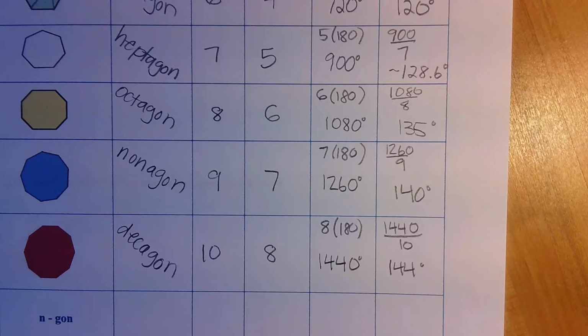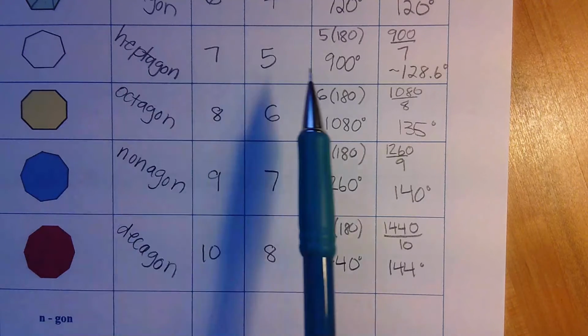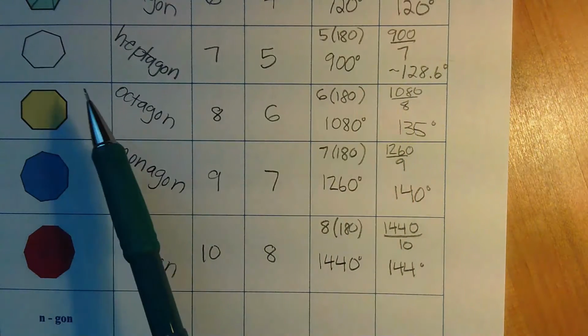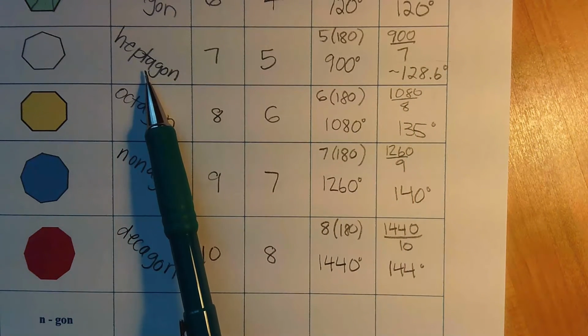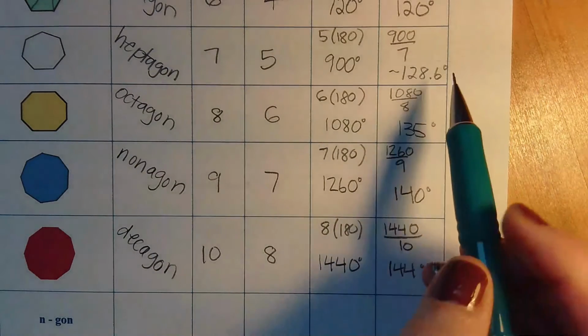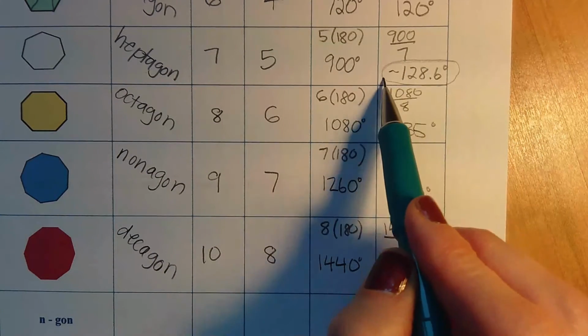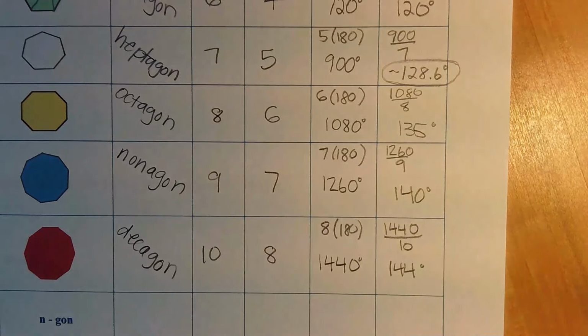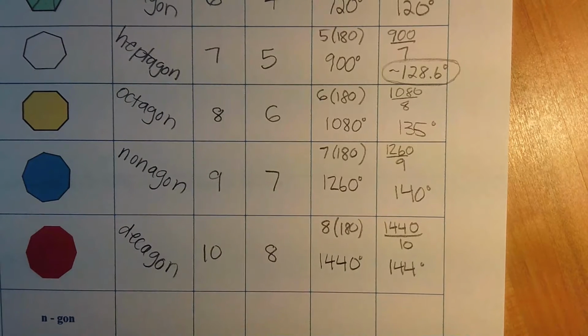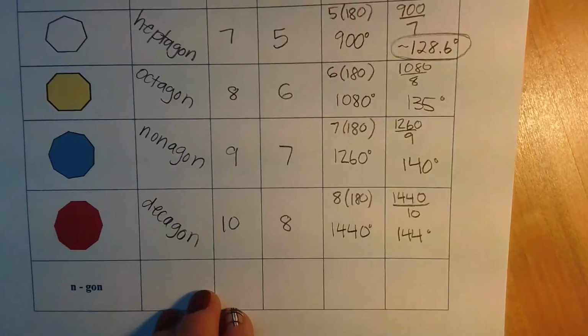Okay, so take a minute, maybe pause the video if you need to, and fill in the boxes you were unable to fill in. The heptagon is a little unusual because, first of all, a lot of people don't know the name for the 7-sided figure. It's the only one on this chart that has a decimal angle measure, but that's not completely unusual. That will happen with a lot of the figures. All right, so let's go ahead and do the n-gon.